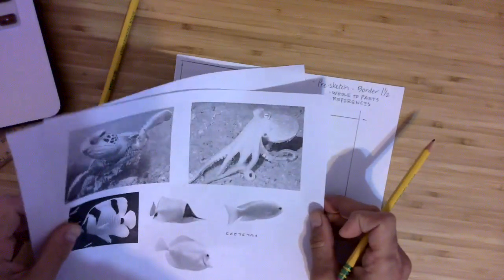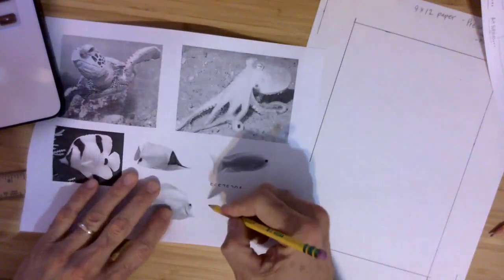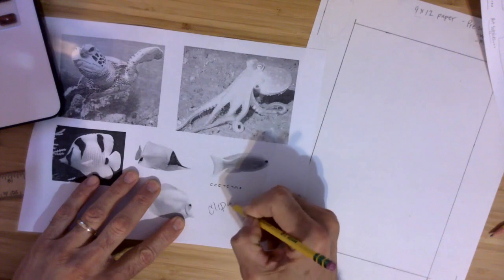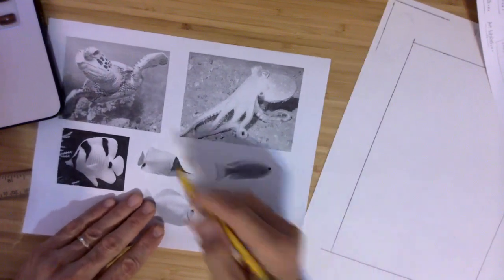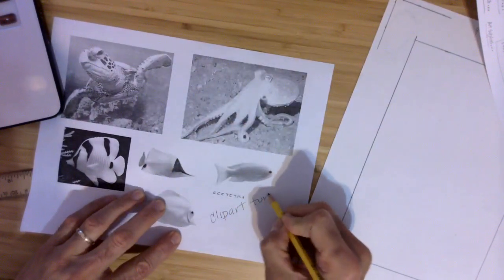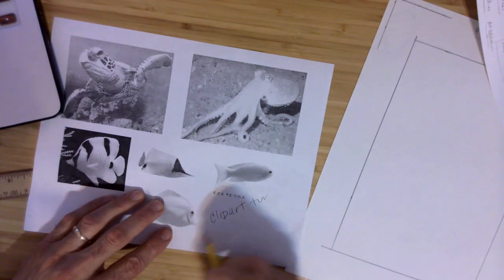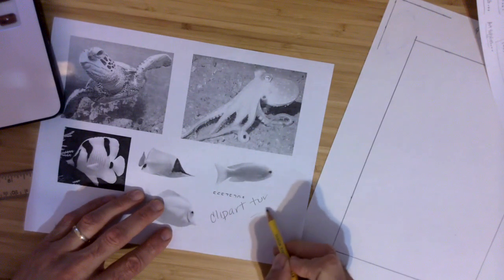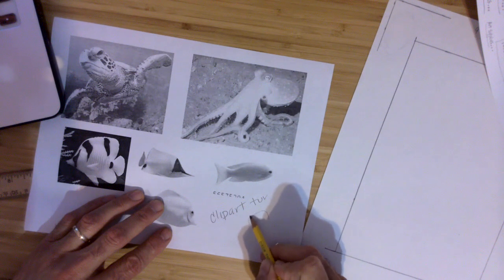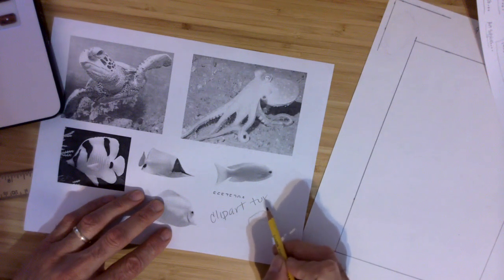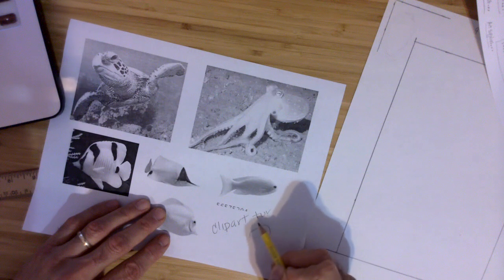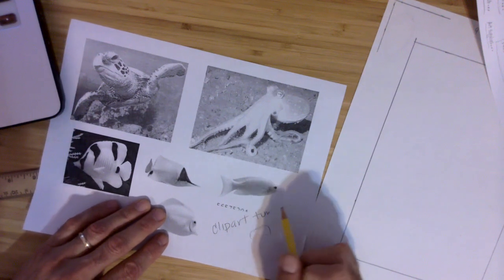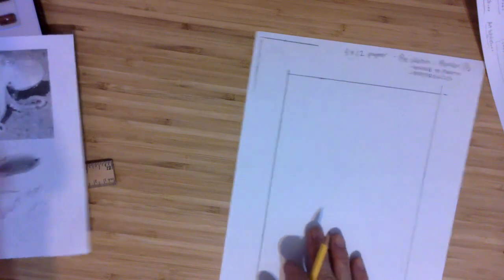You can look up clip art and turtle, or whatever you are looking for, and it'll give you some drawings, line drawings, some more shaded in color, but it won't be quite as realistic usually. But it might be something for you to refer to as a good reference for your drawing.